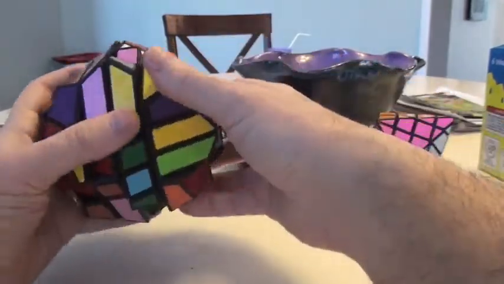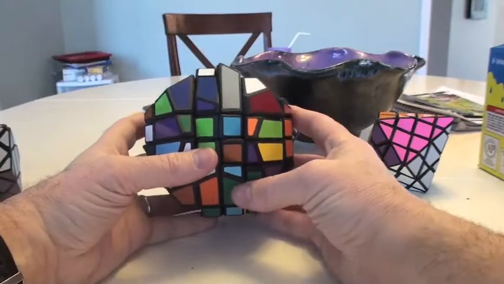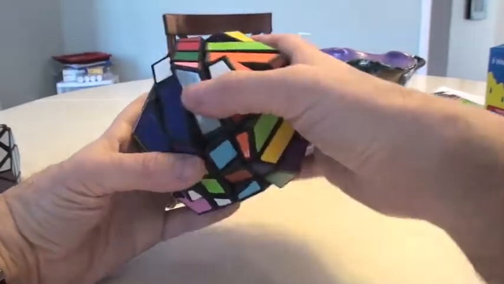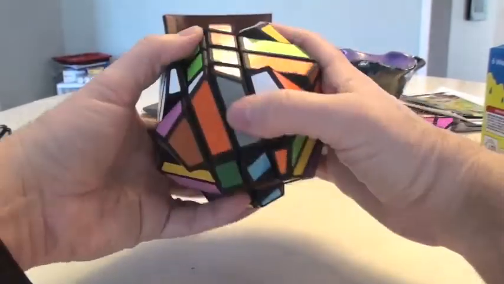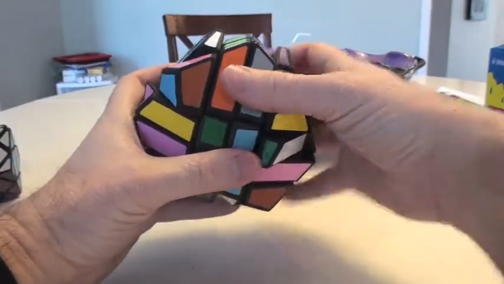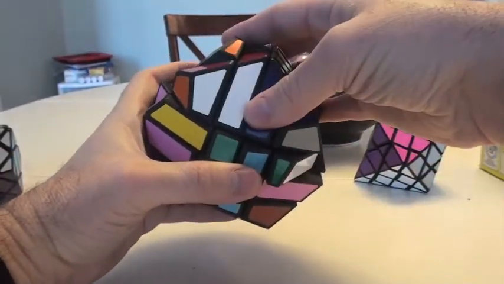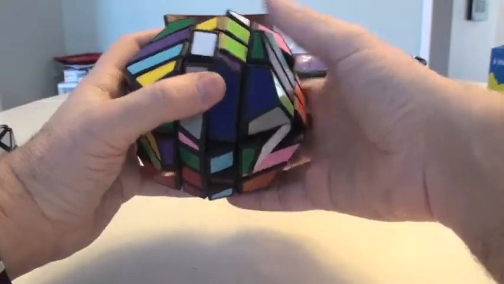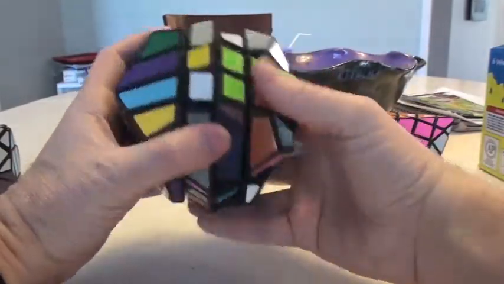Now again, I'm testing this puzzle out as much as I am solving this puzzle, because if any pieces come out, well, I know that I didn't super glue them in quite right, so I'll just put it back in. And that's happened a few times, but each time it gets stronger and more robust. And turn. Okay. So far, so good.